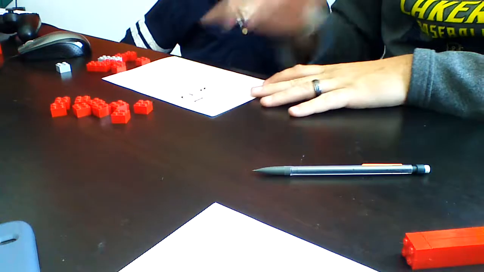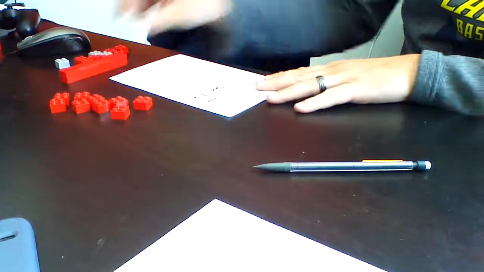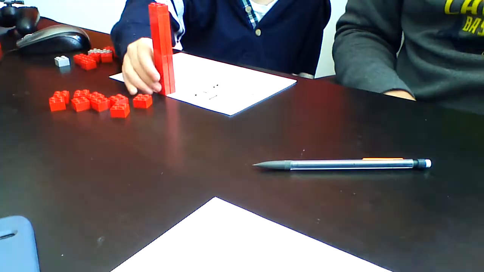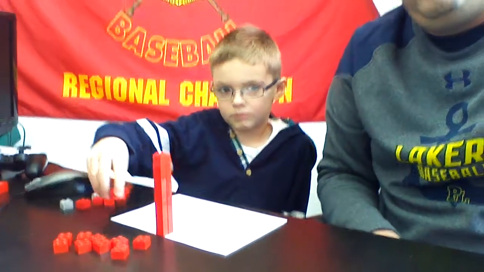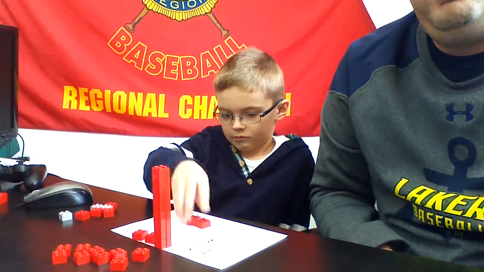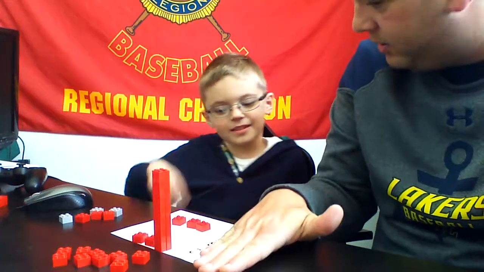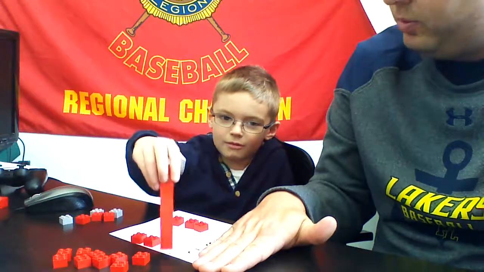Now we're going to do some problems together. Can you read this problem for the class? 12 minus 3. Okay, why don't you get the 12 set up? Okay. And why don't you get the 3 set up? Good. And what's our next step? We make our box. And 2 minus 3. Does that make sense? No. No. So what do we do? We borrow.